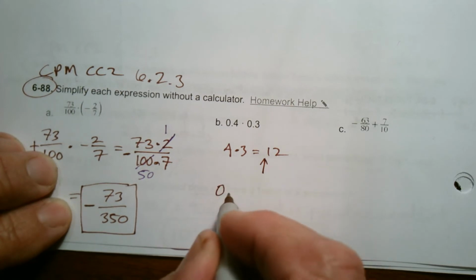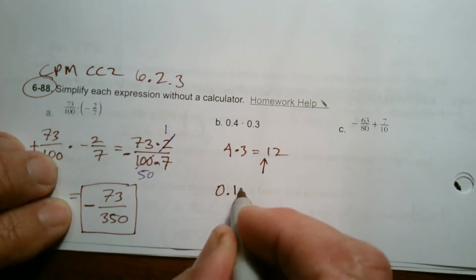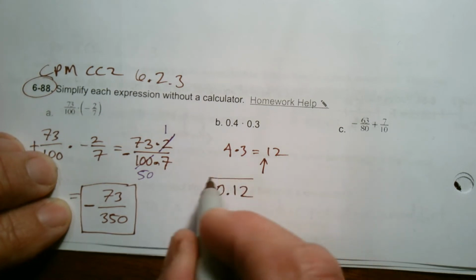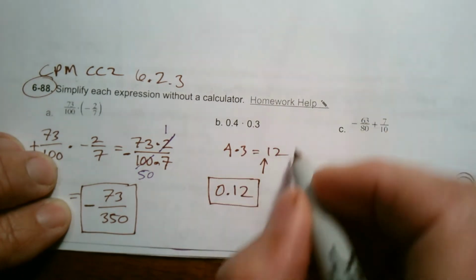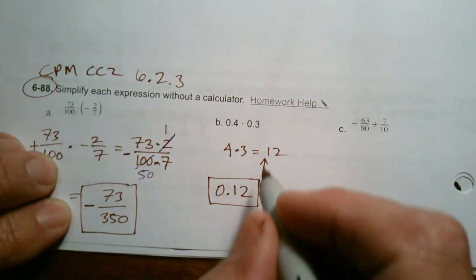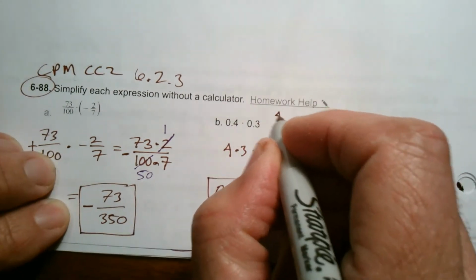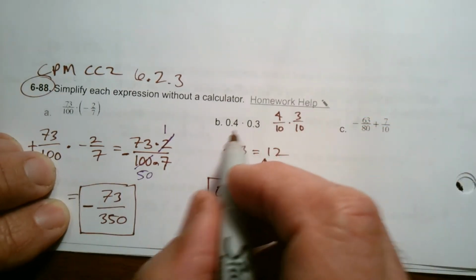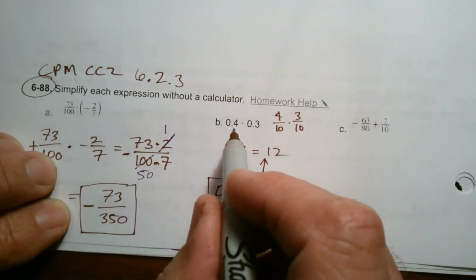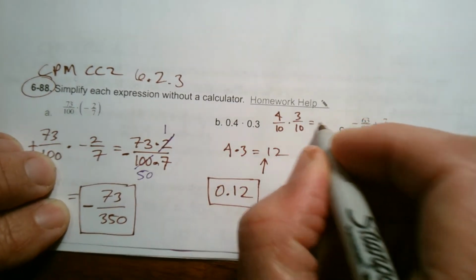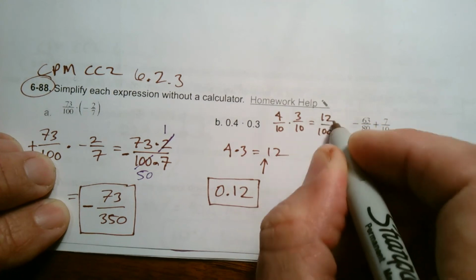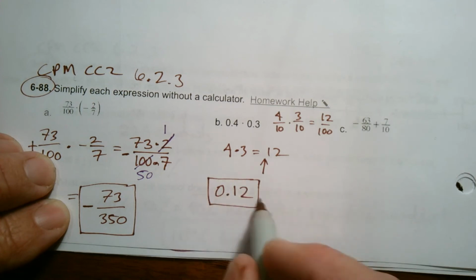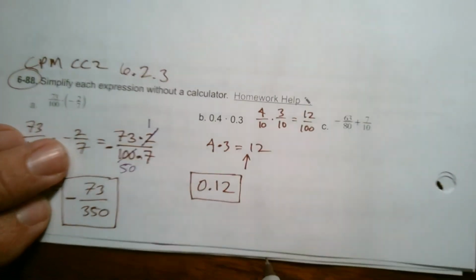So my answer should be 0.12, and always put your leading 0. That is 12 hundredths. So there's my answer, 12 hundredths. And just to give some background, when we think of 4 tenths times 3 tenths as a fraction operation, when you multiply fractions, it's 12 hundredths, which is what I have. So this is the decimal version, and that's the fraction version.